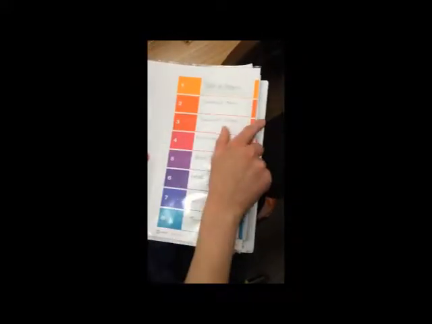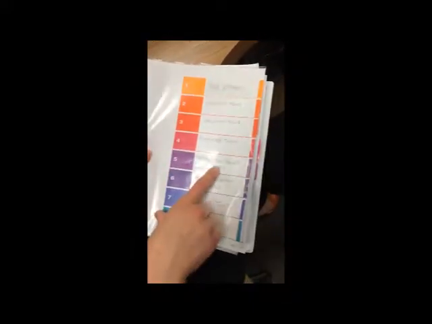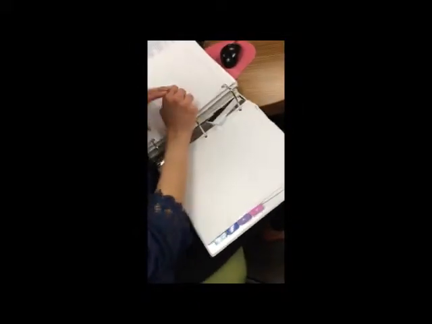In the front, everything is completely labeled, so tours in progress, scheduled tours, completed tours. But what we need is a blank tour request form. So that's tab number 5. And it's pretty full, so it's kind of hard to navigate through.